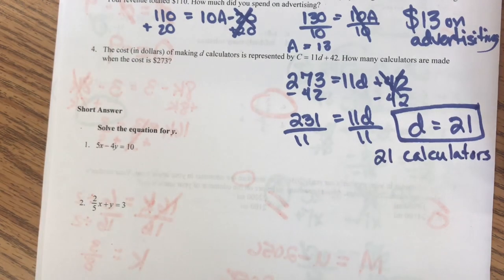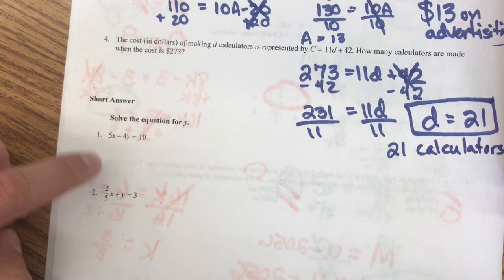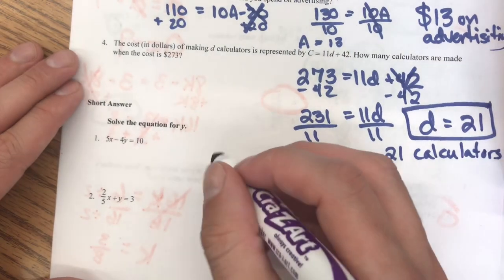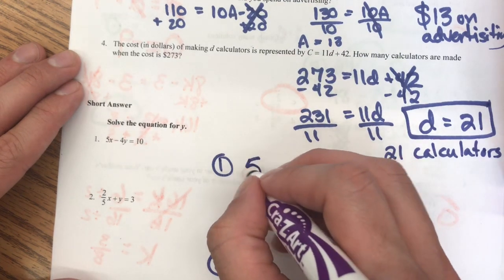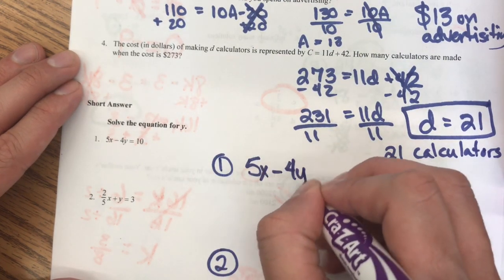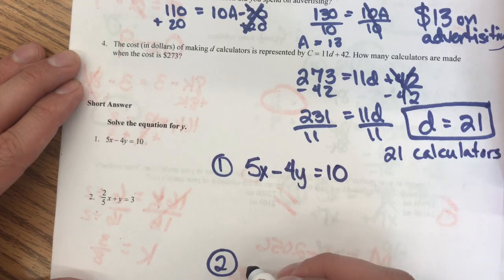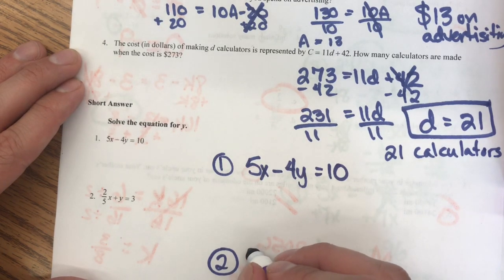All right. Problem 1, solve for y. So both of these are solve for y. So I'm going to write it out and talk at the same time. Here's problem 1, here's problem 2. Solve for y means get y all by itself. Here's the problem with these two problems. Y is there, but guess what's also there?